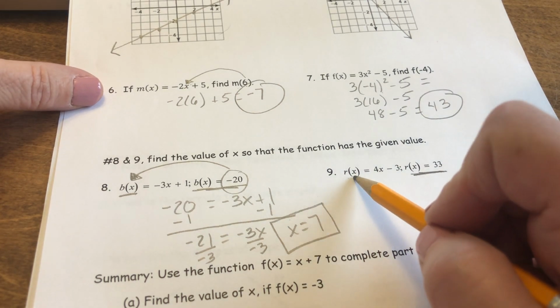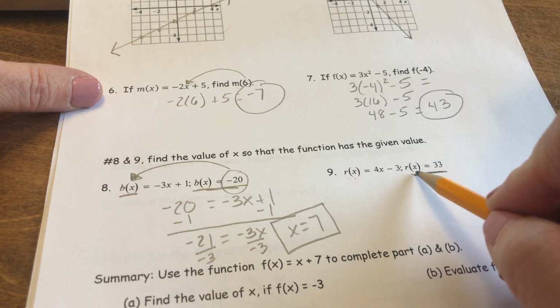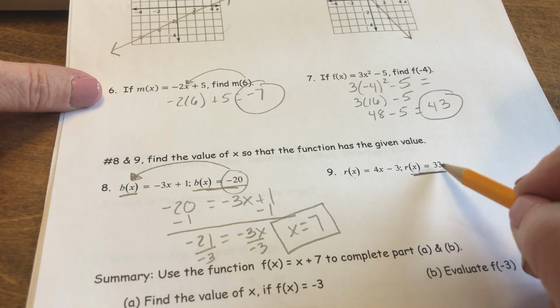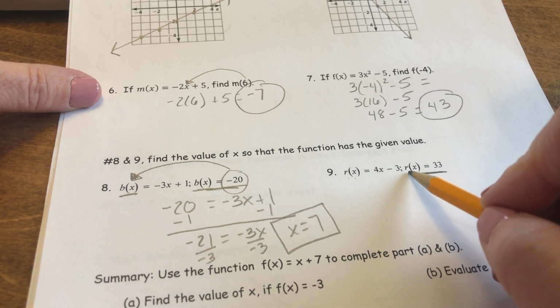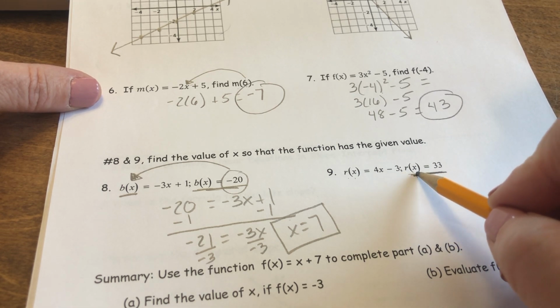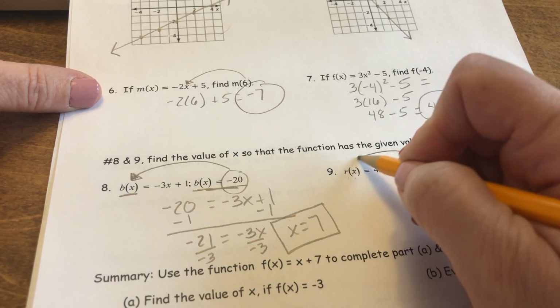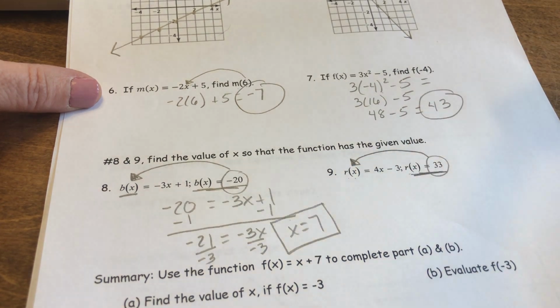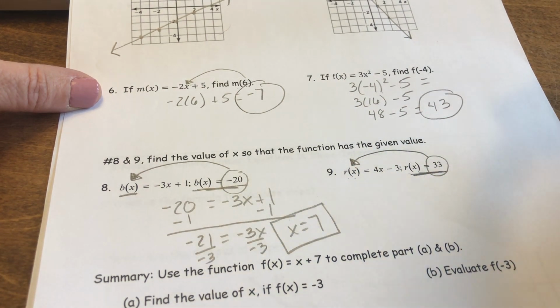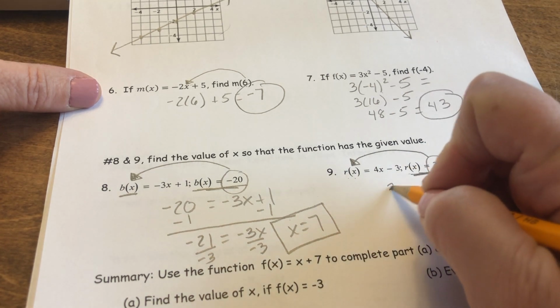Number 9, r of x. And again, this says r of x equals 33. This means the value of the function at x is 33. So I'm going to take this and put it in place of that. That means we've already done all of the adding, subtracting, multiplying, and dividing with the function. And we're just trying to figure out what the x equals.